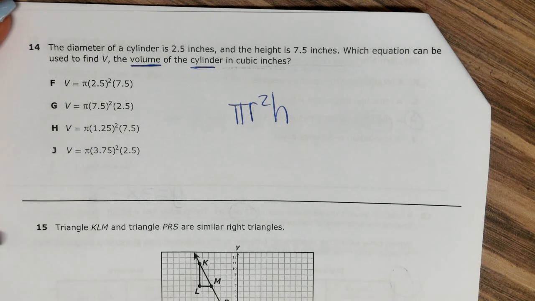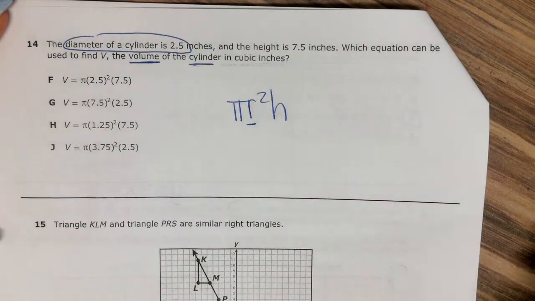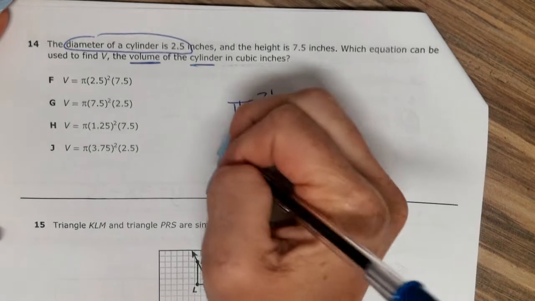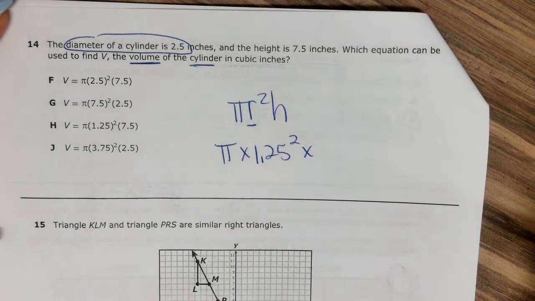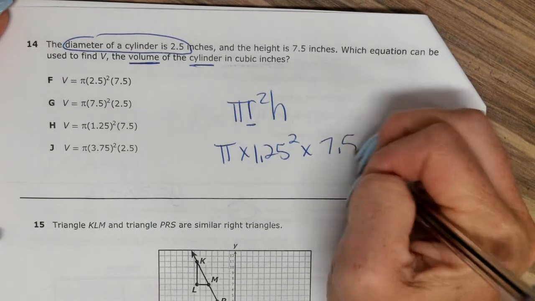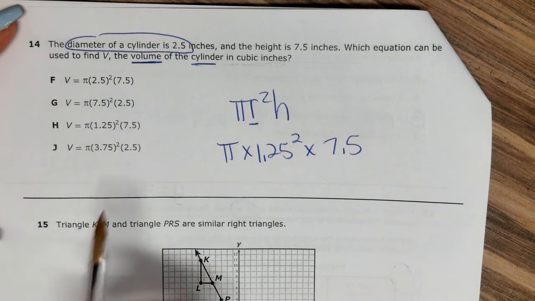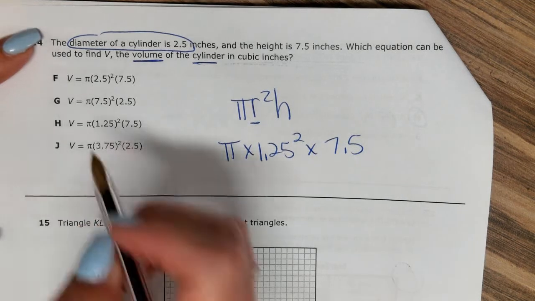Did they give me a radius? Yes or no? So what did I have to do to 2.5? 2.5 divided by 2 is 1.25. So I'm doing pi times 1.25 squared times what's the height? All right, did I have to solve it or just set it up? All right, so which one is correct? Which one says that? H.